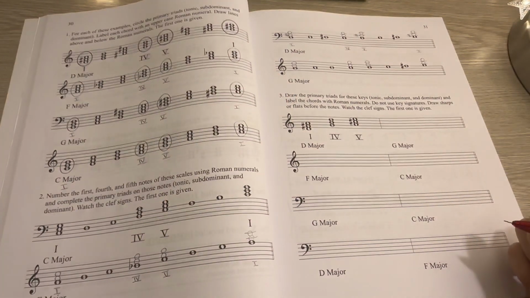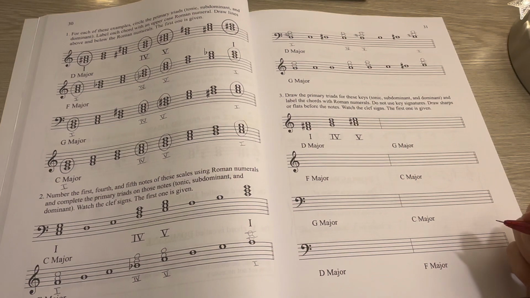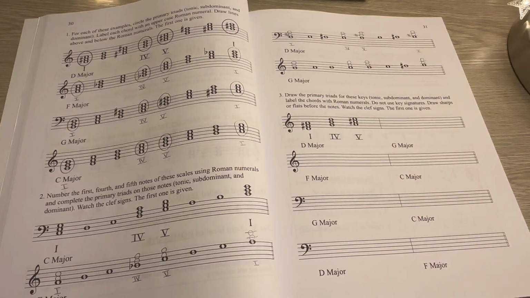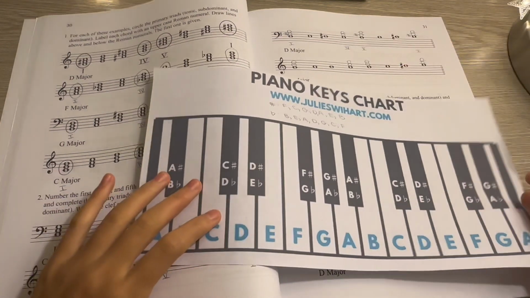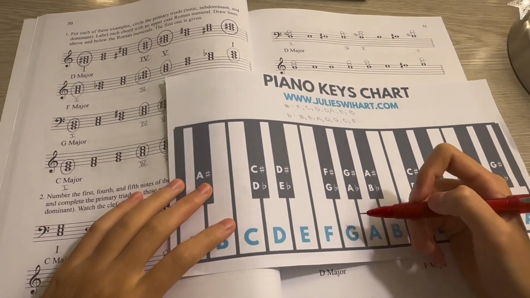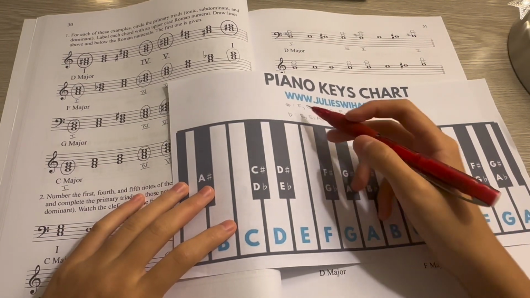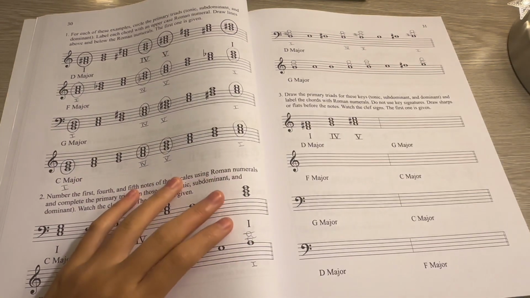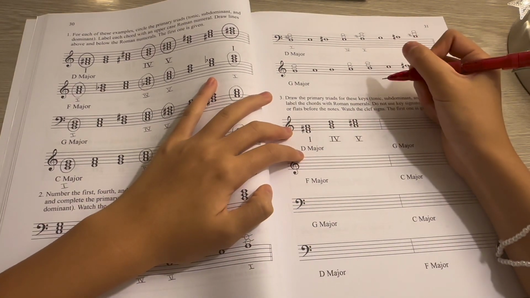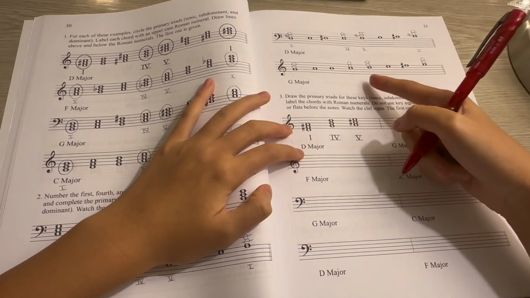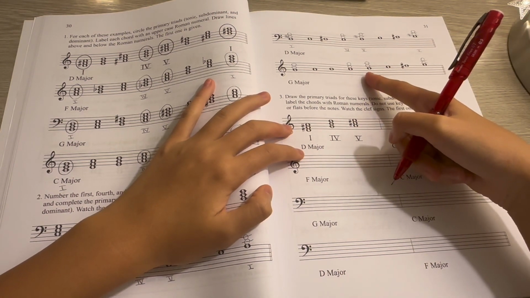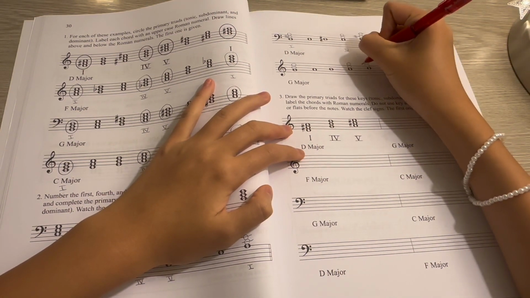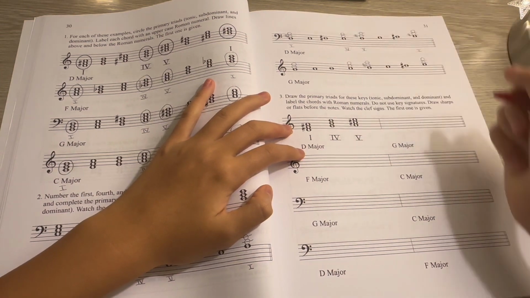Now, what is in the key signature of G major? In the key of G major, we have F sharp, we just have an F, right? Do we have any Fs? Yes, I see an F over here. So let's put a sharp there.